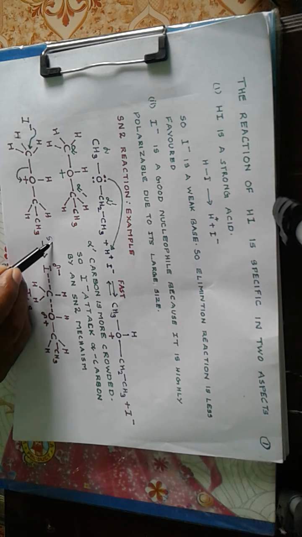Now the I minus formed will react with this oxonium ion at the less hindered point, that is the methyl carbon. This is an SN2 reaction because this is the slow step, and in the slow step I minus attacks the less sterically hindered carbon, hindrance meaning opposition, and we get a weak bond between iodine and the alpha carbon.